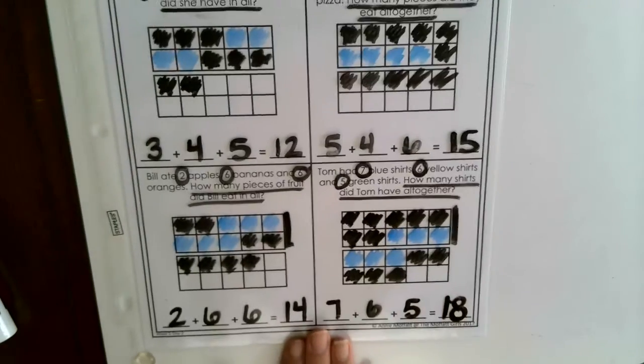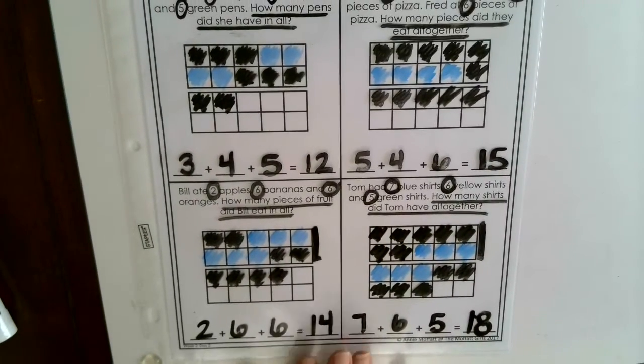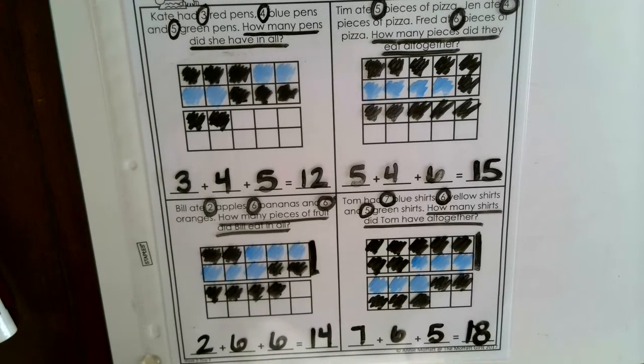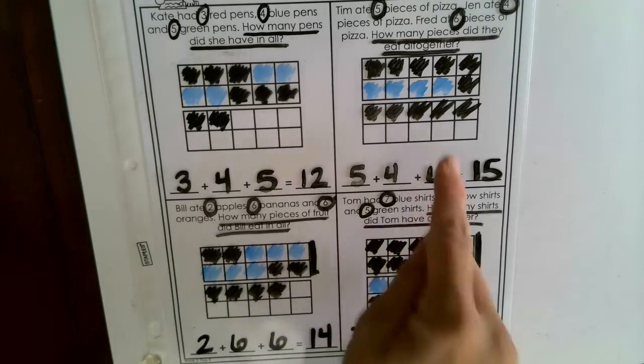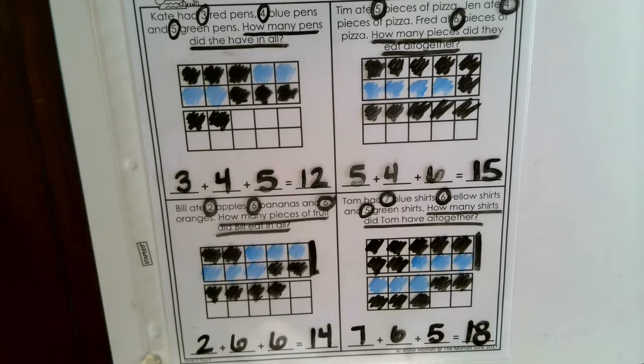So there is a little activity for reading word problems and using your strategies of looking at what you know, and then what you need to know, and then solving it and showing your work. Let me know if you have any questions.